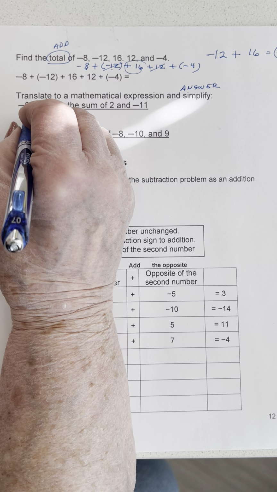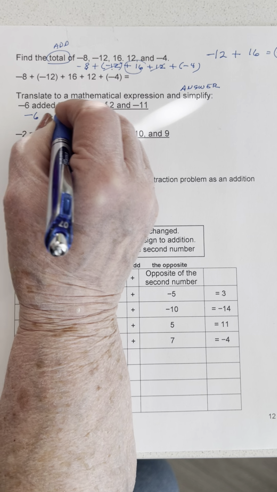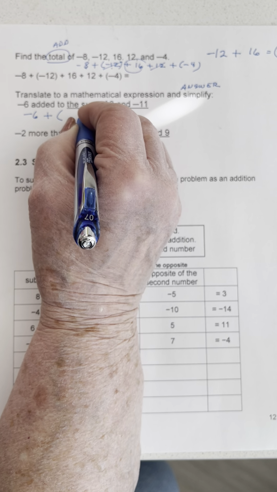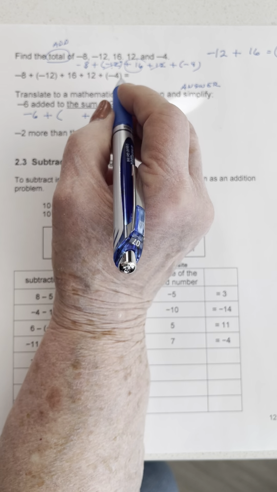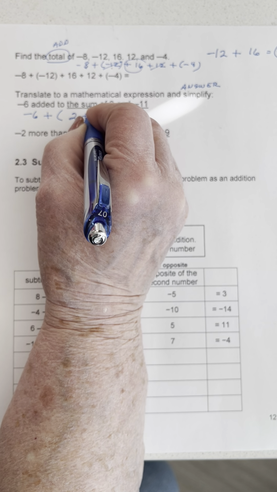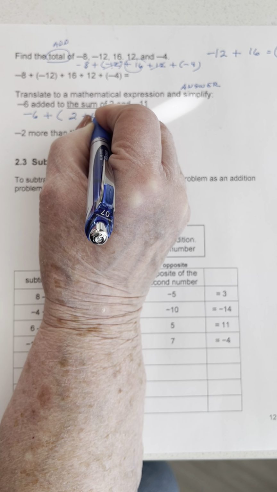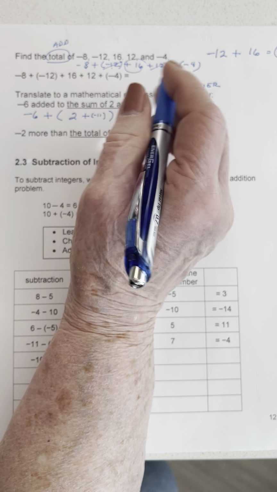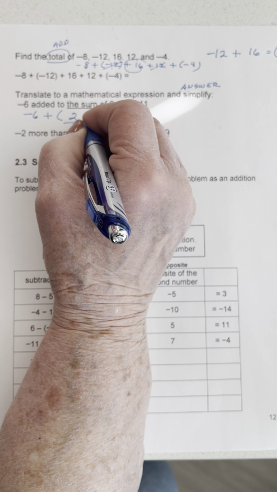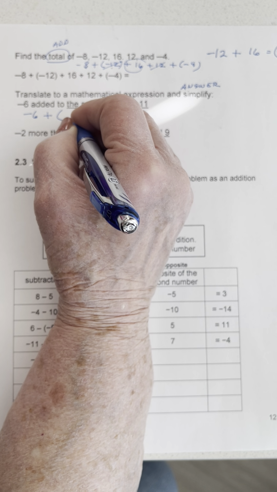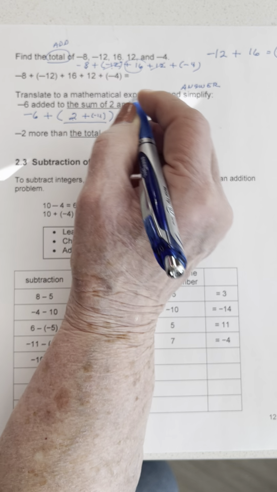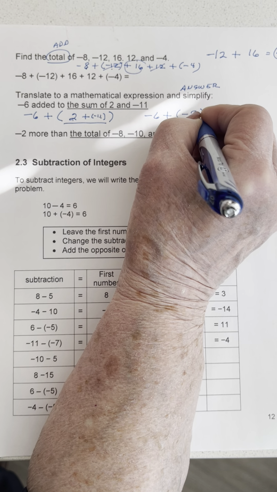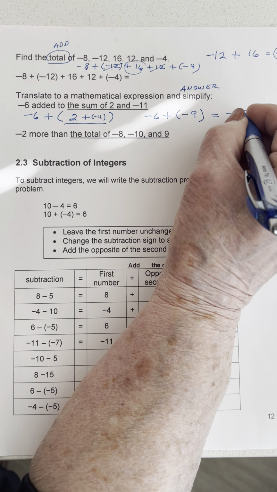So negative 6 added to the sum of these two numbers. So if we want to find the sum first, we're going to have to put it in parentheses. 2 and negative 11. So to simplify it and find the answer, we'll have to do what's in parentheses first. We have 11 negatives, 2 positives, so we have more negatives, about negative 9. So we have negative 6 plus negative 9, so we have 15 negatives.